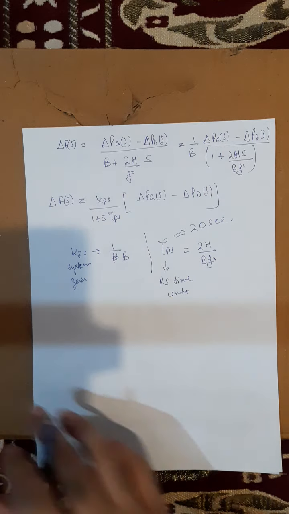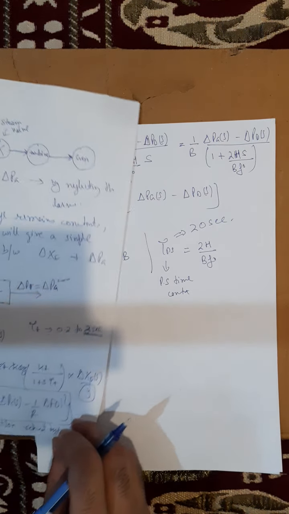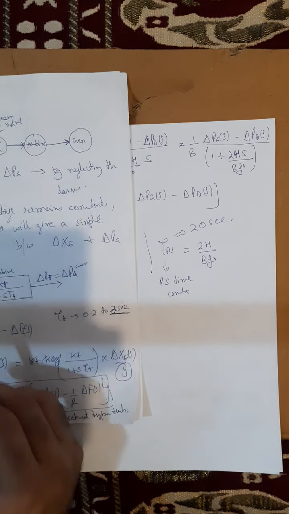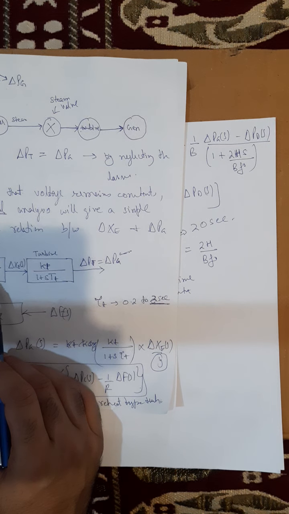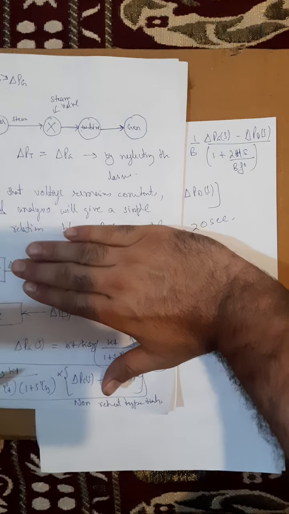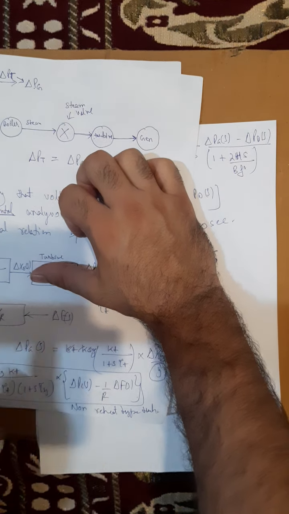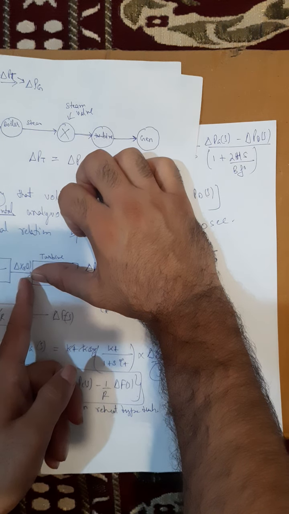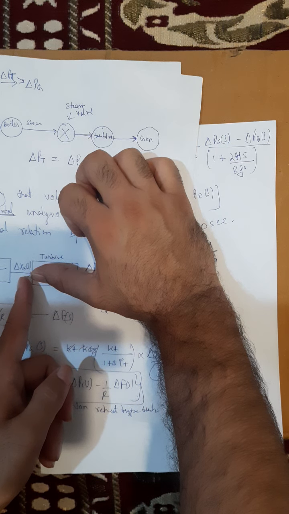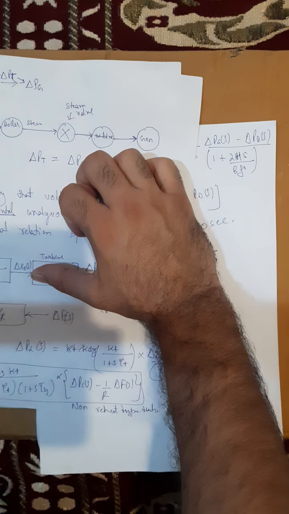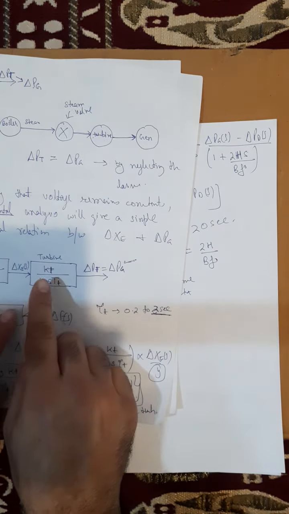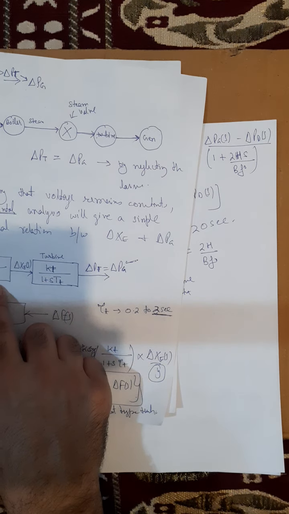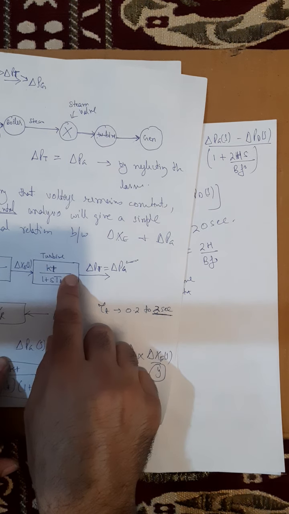Now in the previous video, I derived the block diagram, where we had a turbine. If I ignore the block on the right side of delta XES, I am left with the turbine and the Governor model. After joining this, I get the turbine and Governor model.